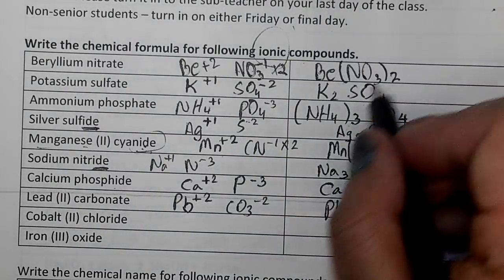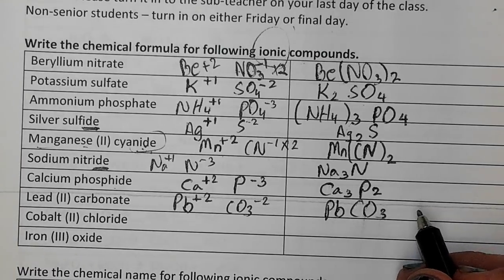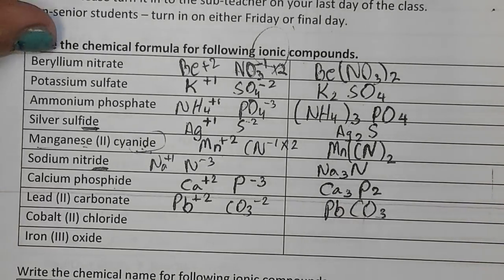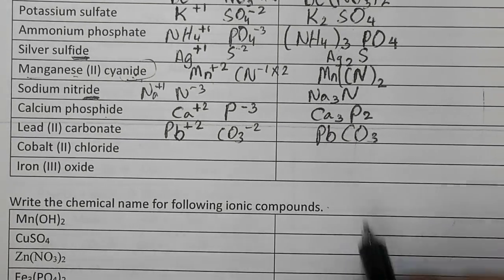Notice when you write the formula, I do not write a charge at all. The charges have to be balanced, and then you just write the formula. You don't write any charges right here.